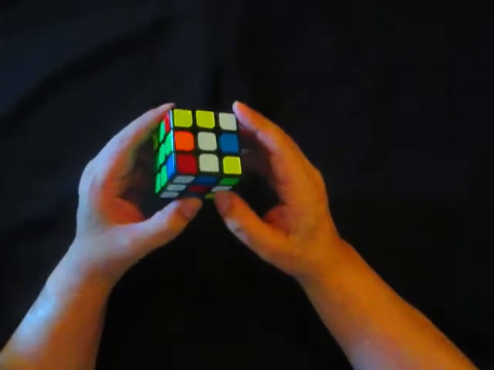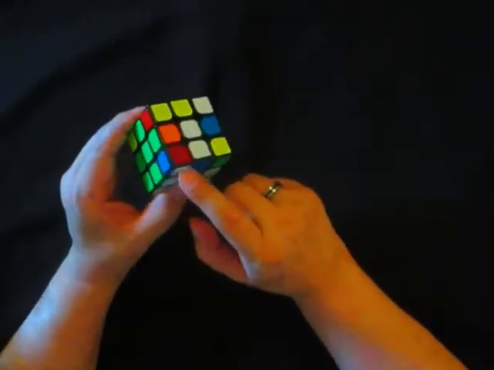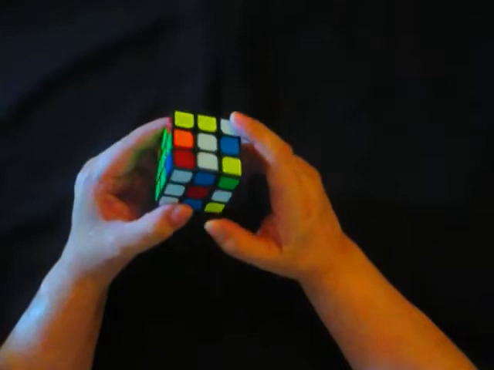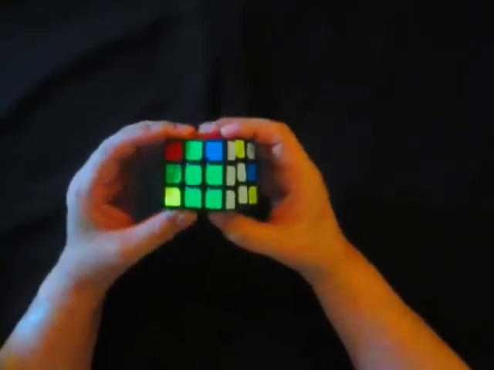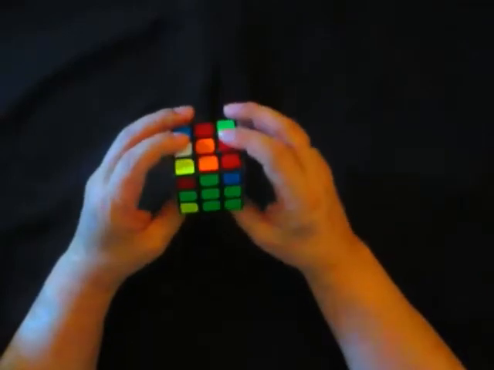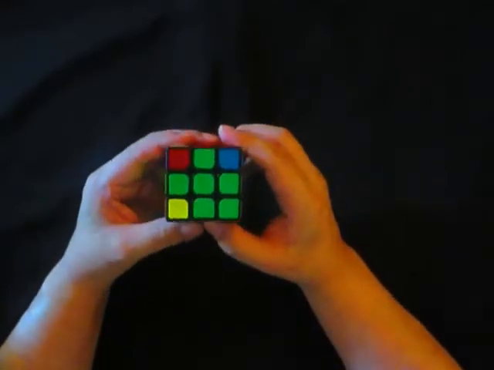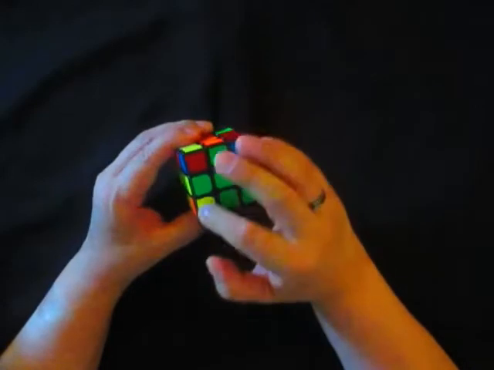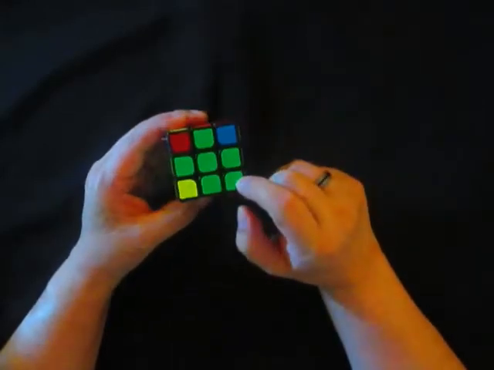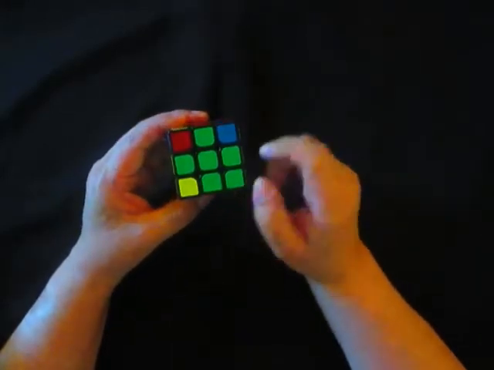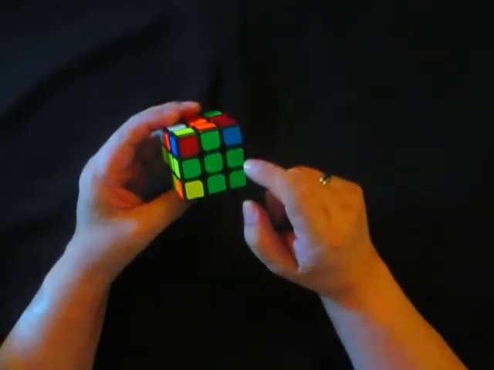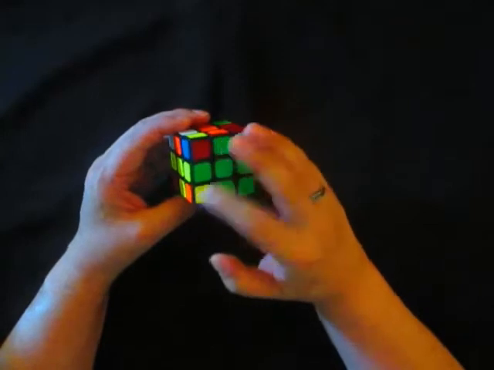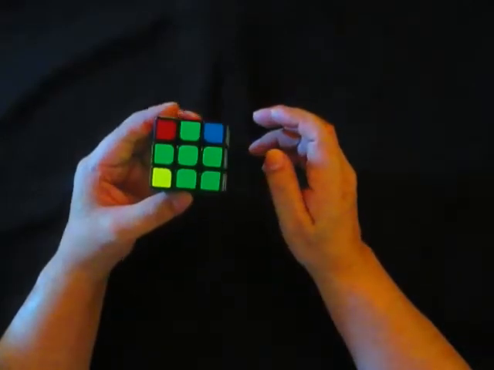And the fourth requirement, the last requirement, is we have our keyhole. You notice that if we have this edge piece that's solved, we actually have 3 keyholes. This is solved, so we have 1, 2, 3. We actually have 3 keyholes that we can use.